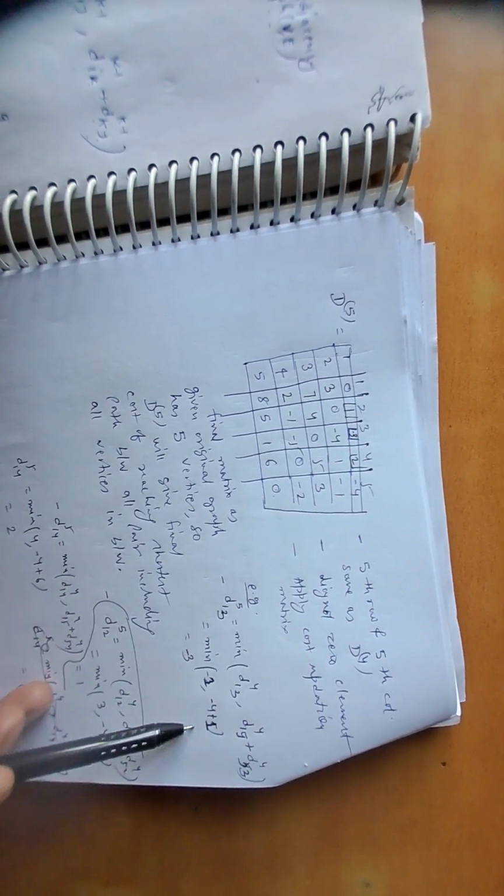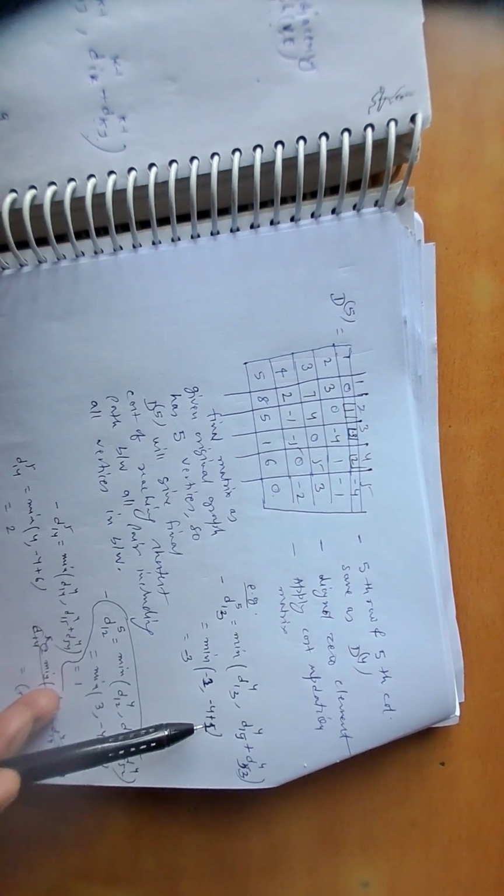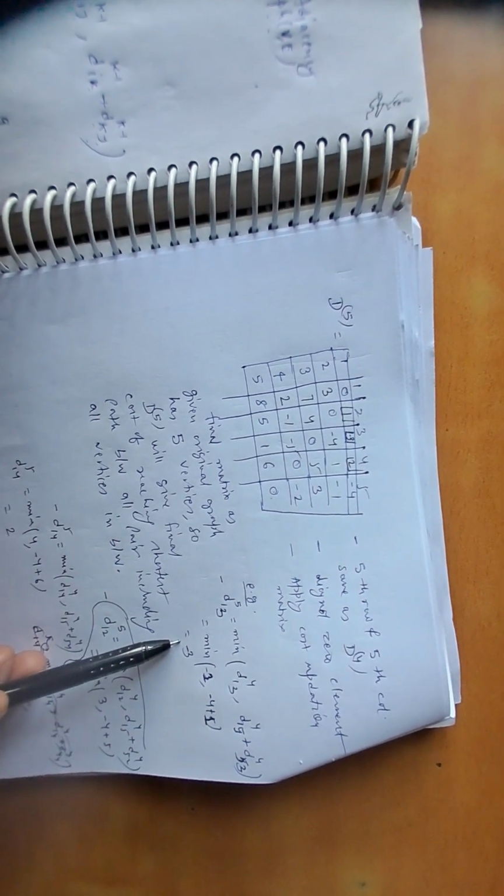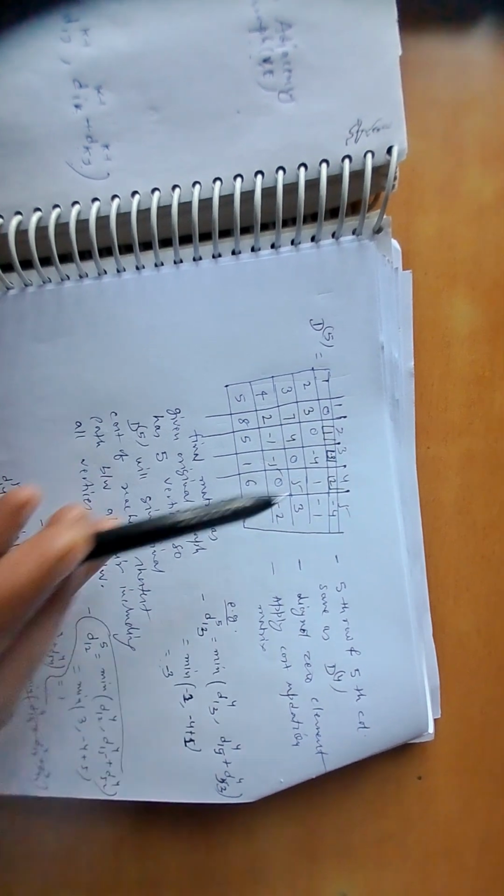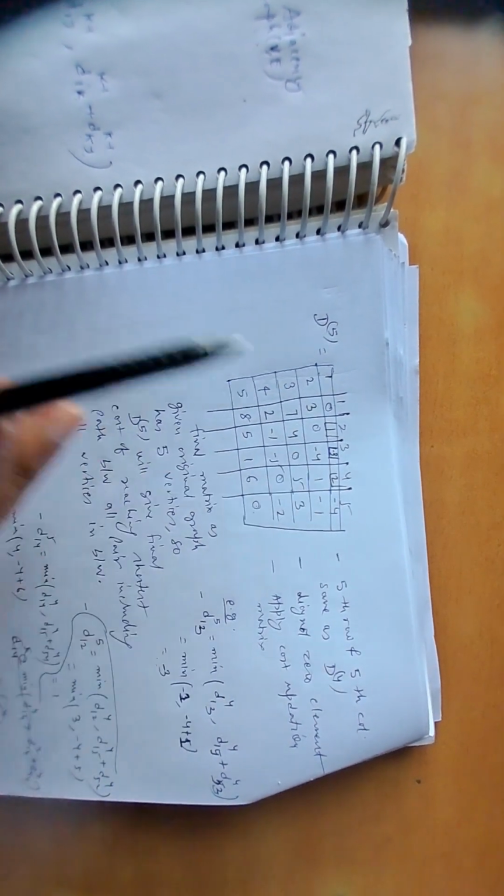So what is the better path we are getting? Rather than -1, now you are getting -3. So -3 is less than -1. So we updated it like -3 here.